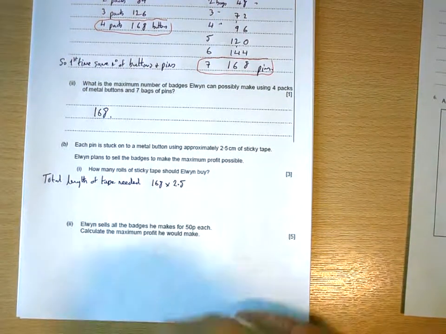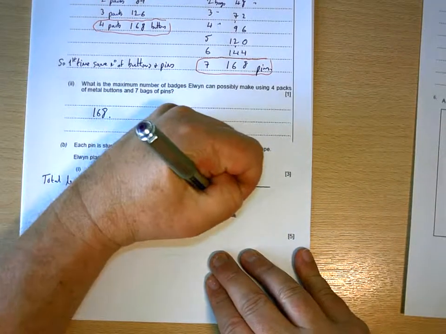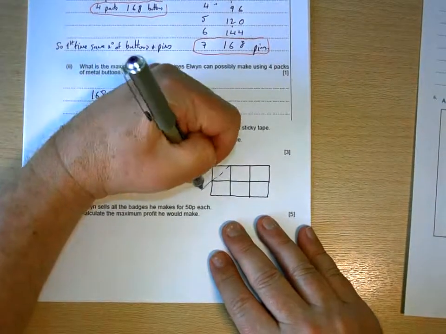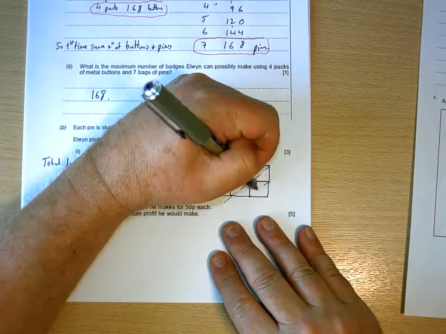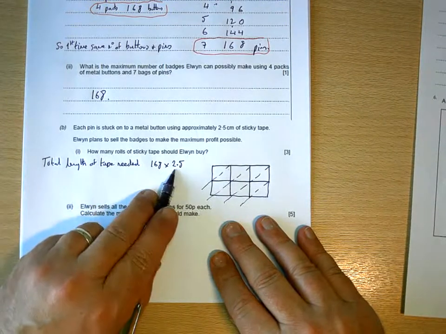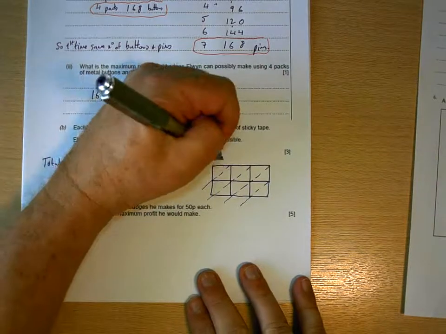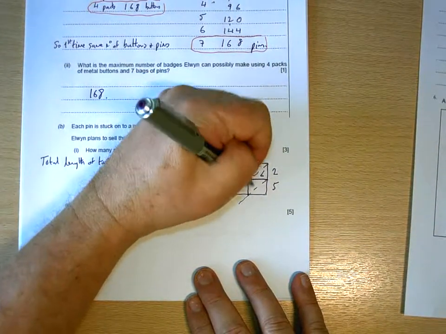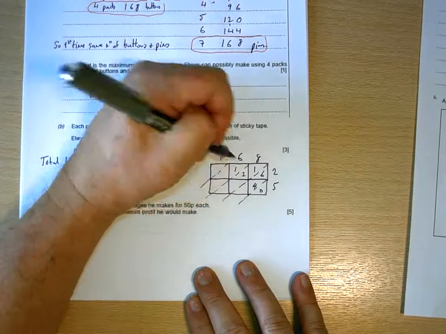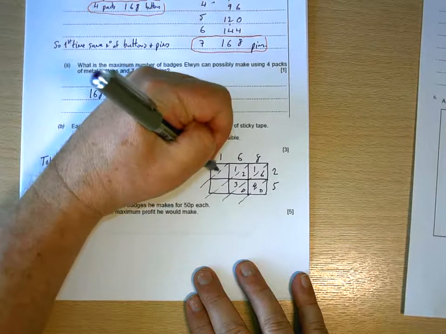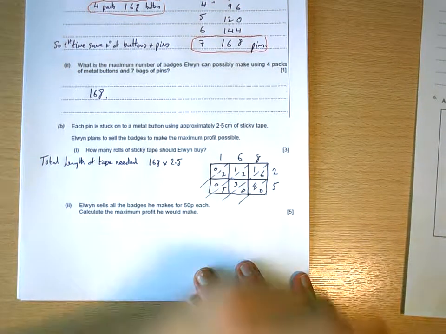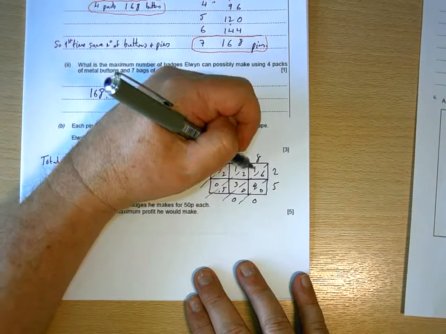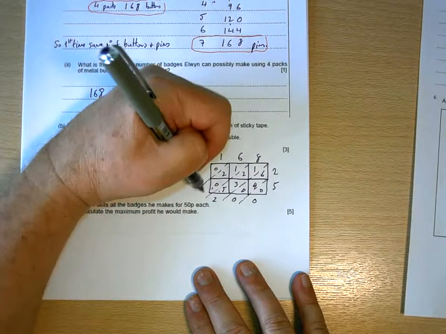Okay, so there's different ways of doing this. I'll revert back to the way that most of you seem to be working with multiplication. So each of the 168 badges needs 2.5 centimeters of tape. So I've got to do 168 lots of 2.5. 2 8s are 16, 8 5s are 40, 6 2s are 12, 6 5s are 30, 1 2 is 2, 1 5 is 5. Add up your diagonals.